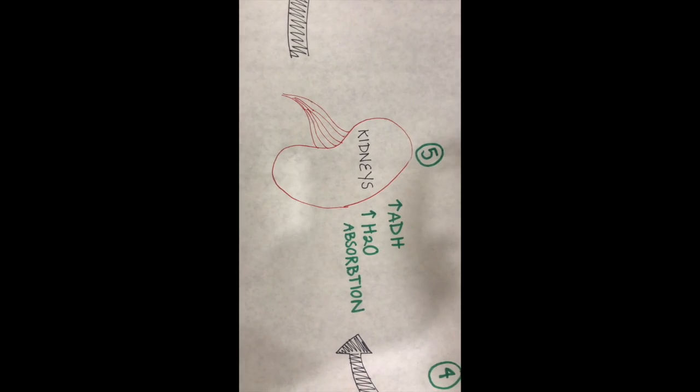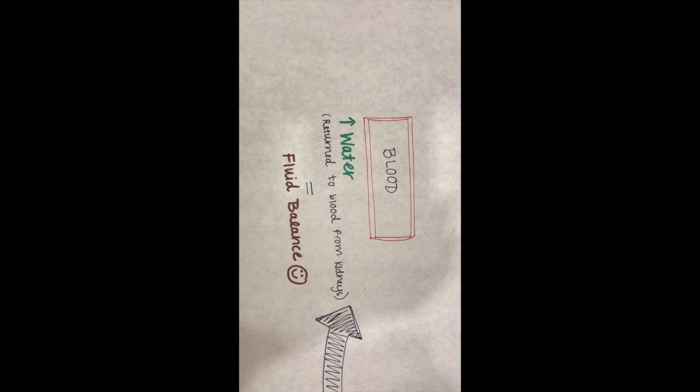ADH, of course, acts on the kidneys to increase water absorption so that the water absorbed can be returned into the blood circulation. In this way, the water and blood volume are kept at homeostasis.